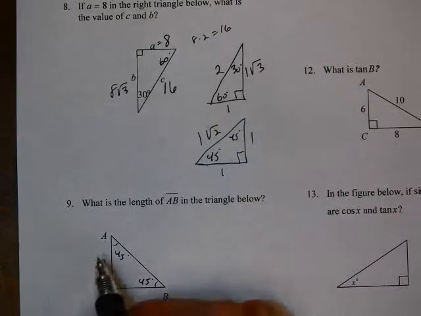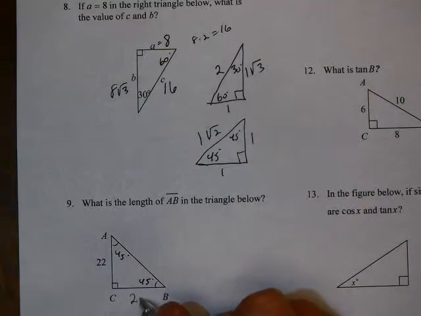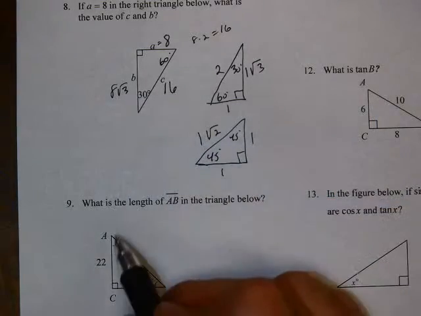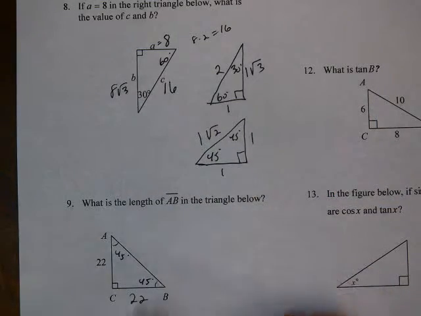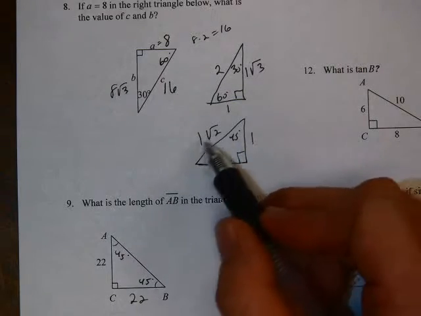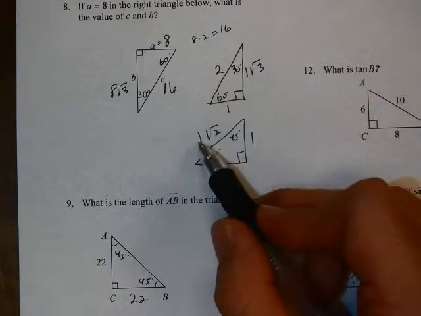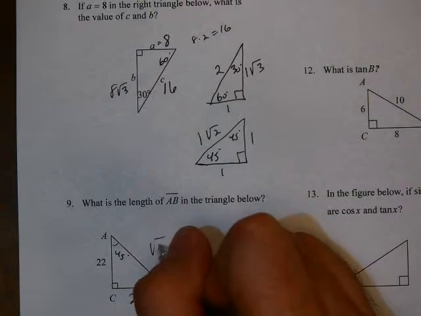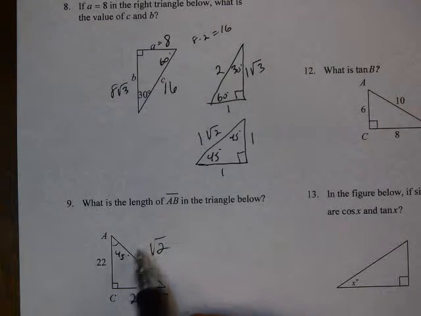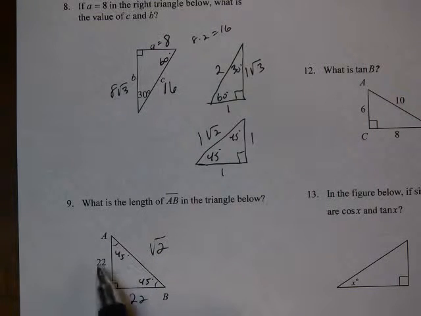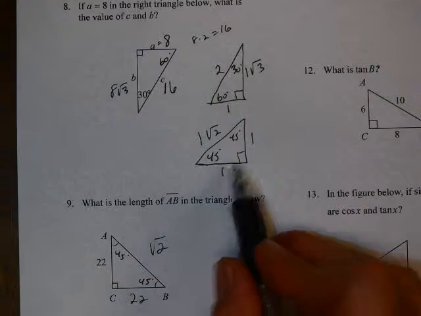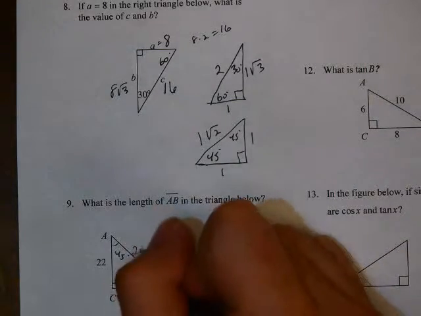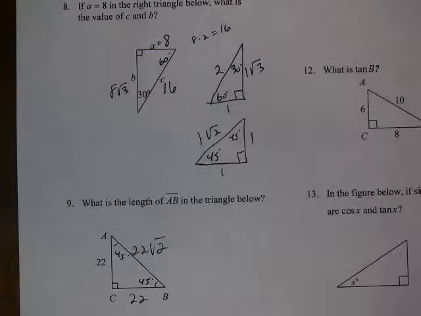These are both 1s. This is a 22, which means this is also 22, which means now we can look at this pattern to get the hypotenuse, which is what they're asking us for, AB. 1, 1, and 1 all match. Those are all the same number, which means that that same pattern has to happen here. So if I make this square root 2, the number in front here has to match the two legs that we know already are 22. So it's 1, 1, 1 square root 2, 22, 22, 22 square root 2, and there's your length of AB.